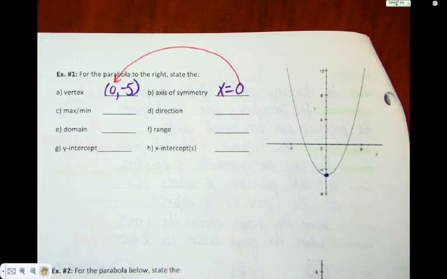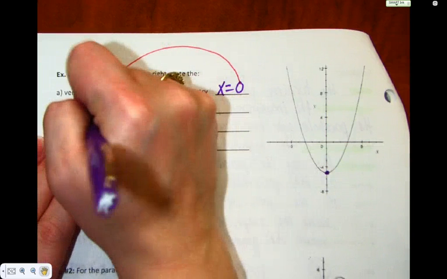The max or min, we give two pieces to the answer. First we state whether it's a max or a min, and then we state the value. Is this a max or a min? Does it have a high value or a low value? It has a min.